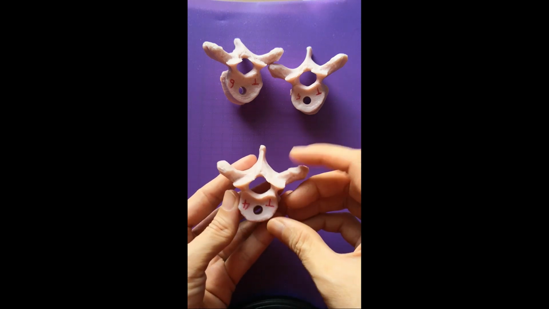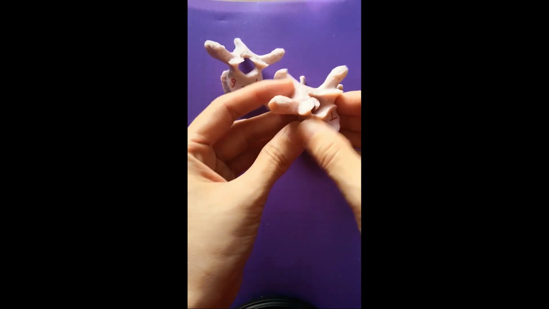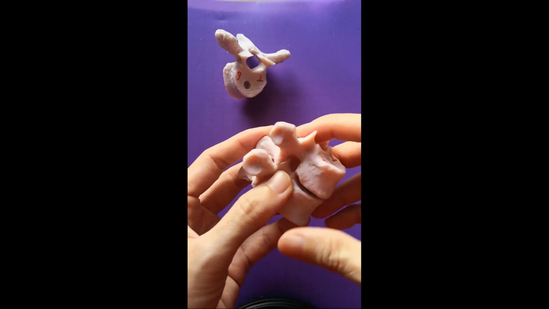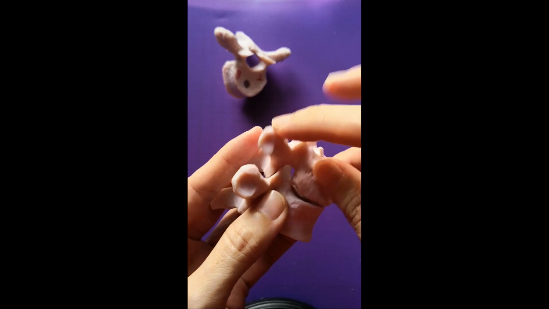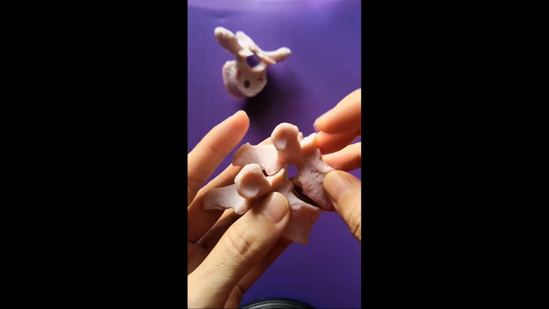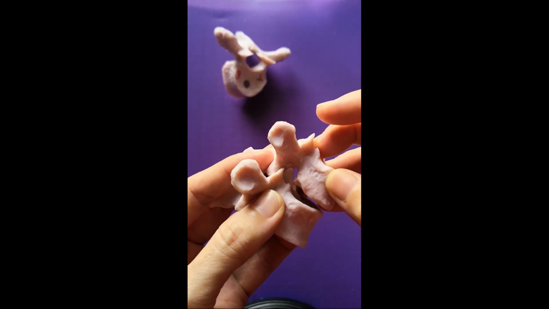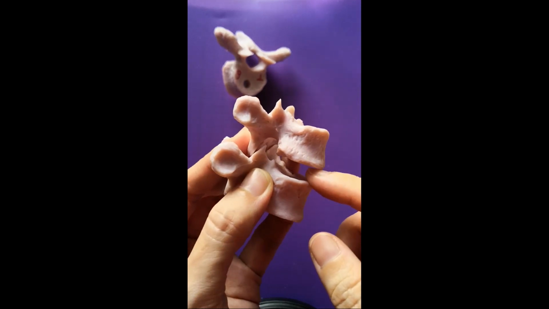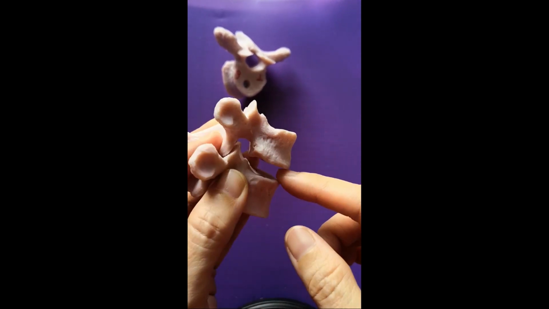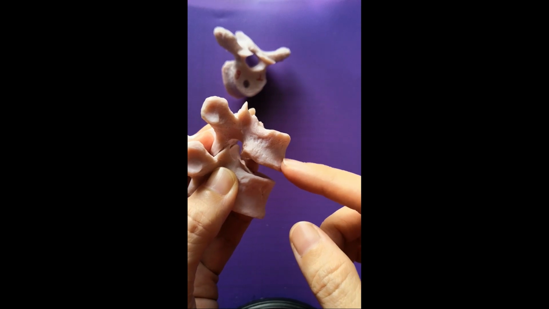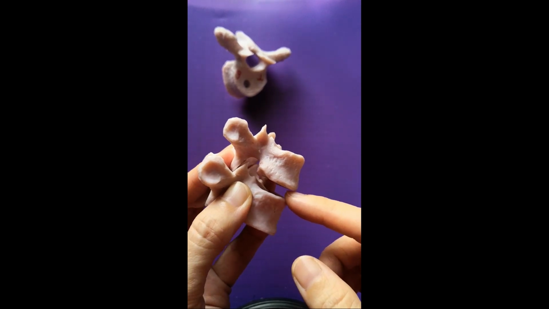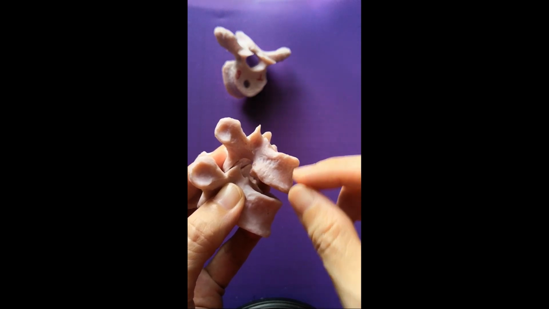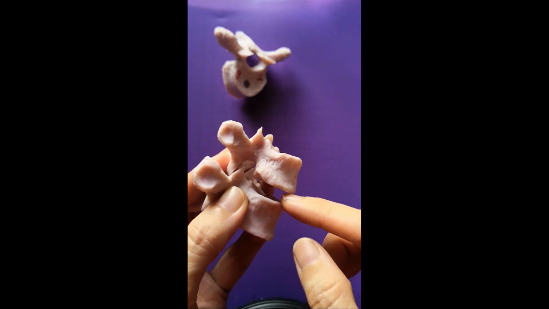Okay, so let me see. Let me connect this one. When we connect, we can see it looks like this. Okay, then here they are connected with the other vertebrae. And at the center here, they have a cartilage disc, used to absorb the shock as a cushion and reduce the friction. So every vertebrae has a cartilage disc here.